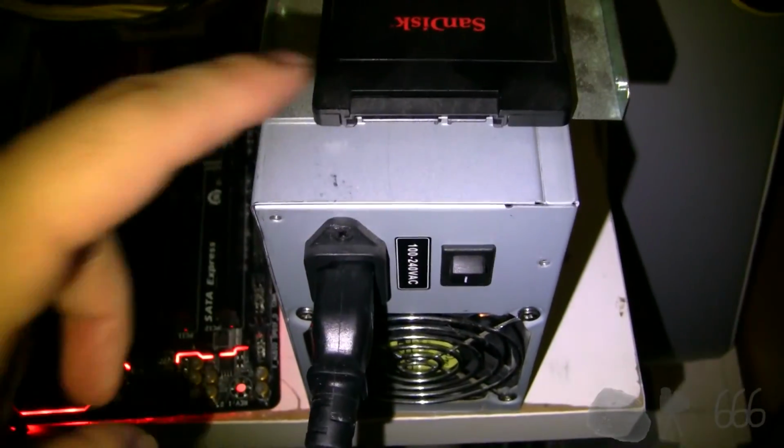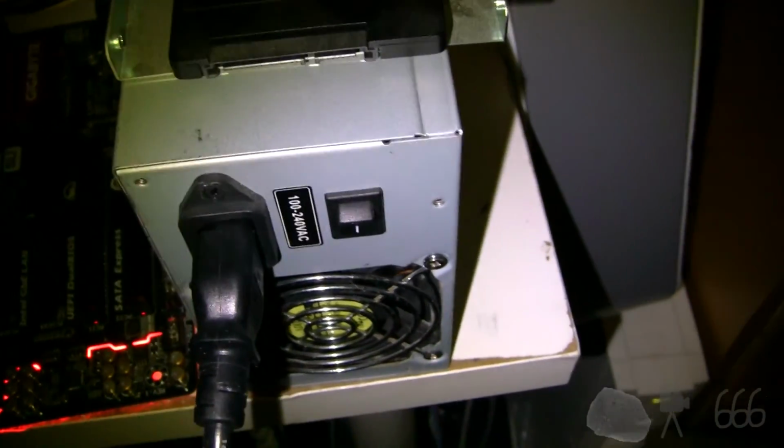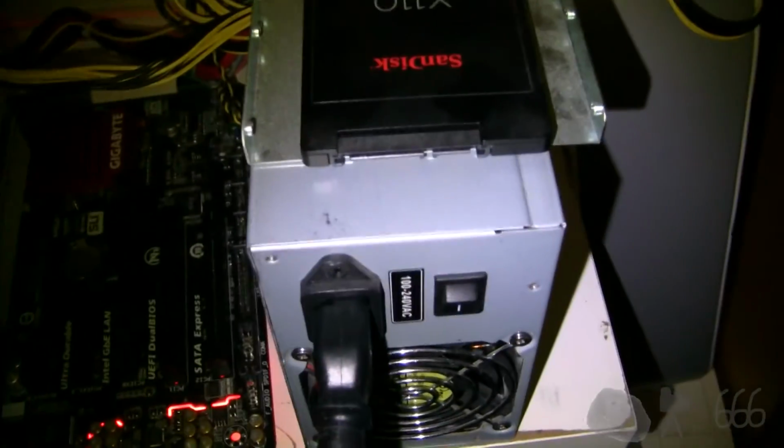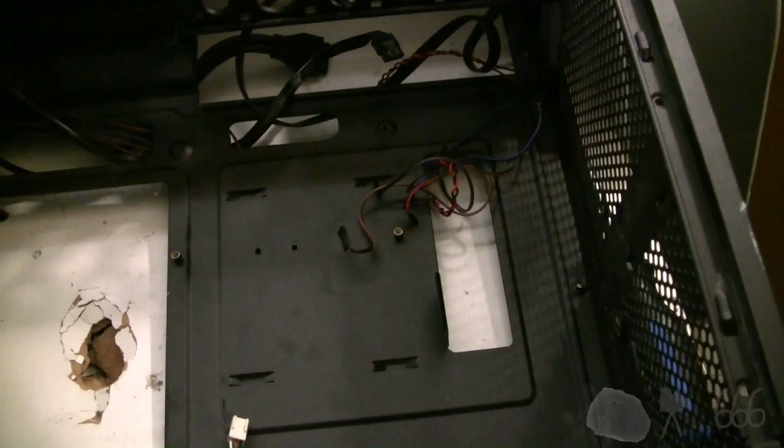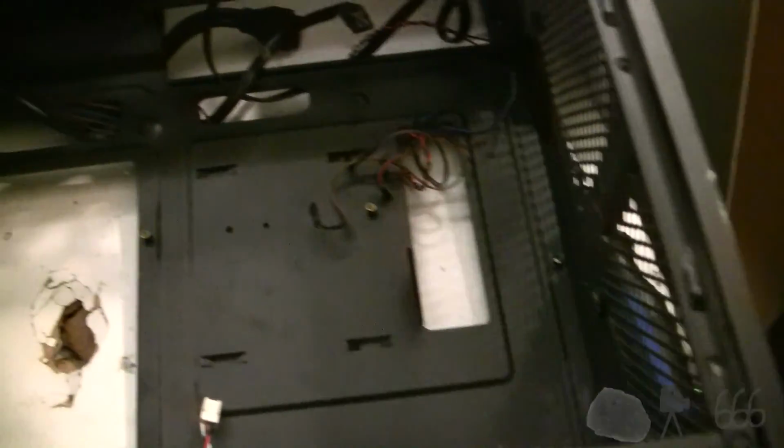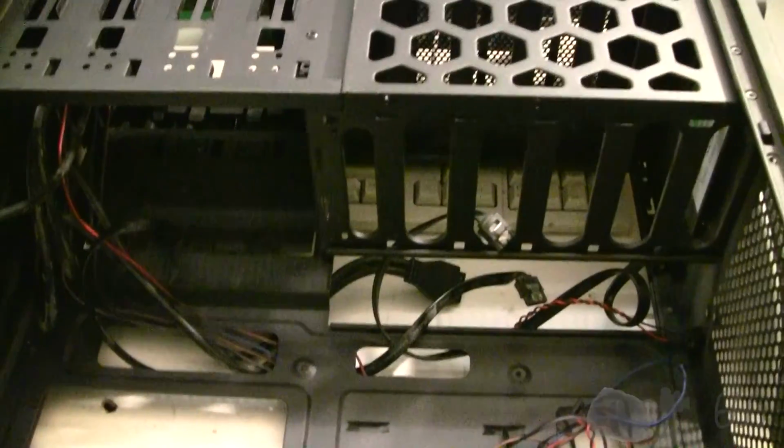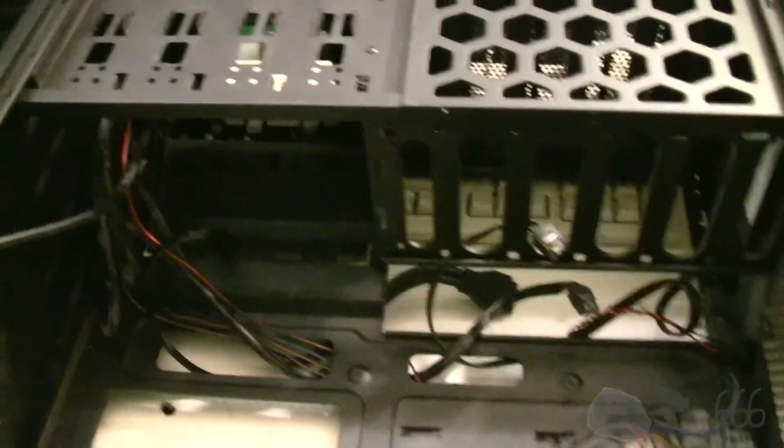And I'm also going to be installing this power supply in place of the Antec EarthWatts thing that's already in there. But, of course, I got to get this out. And that's going to be real fun, as you can probably see. And we're back with the pretty much absolutely empty Antec case. I forget what case this actually is.